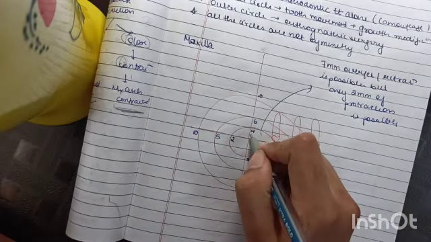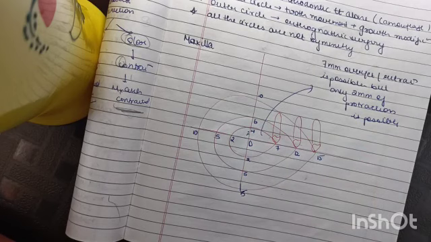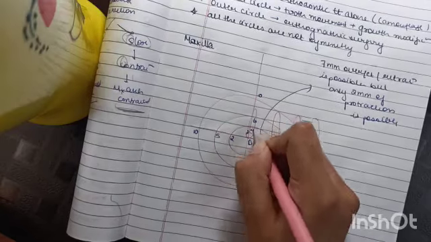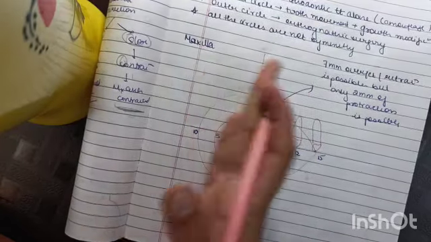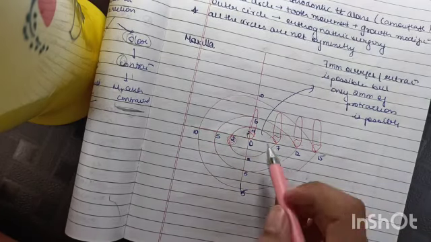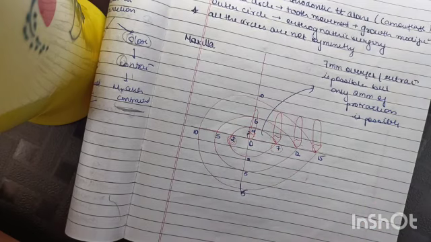Suppose the tooth was initially at 0. If we are protracting it, moving it forward, you can only move it forward 2 mm by orthodontic movement. But to retract it, you can retract it around 7 mm according to the envelope of discrepancy.